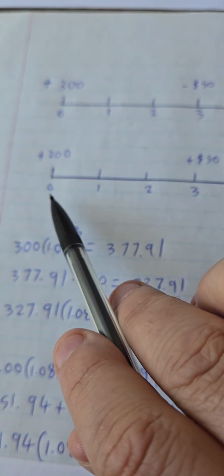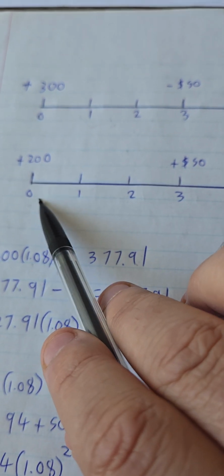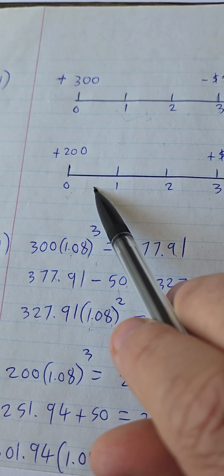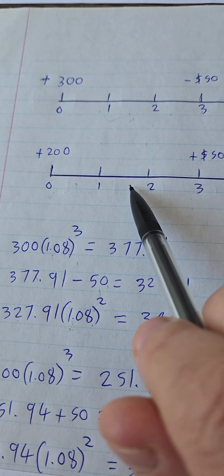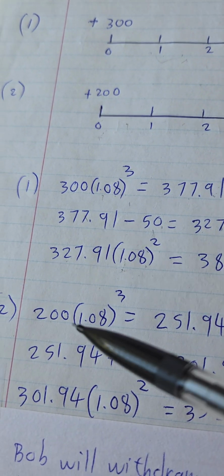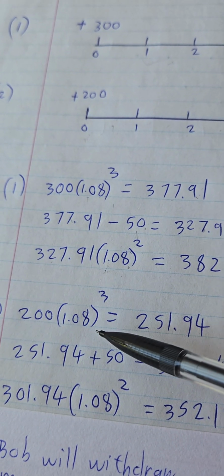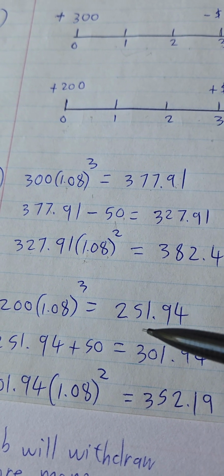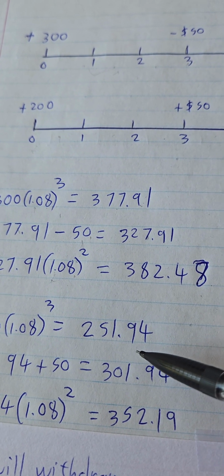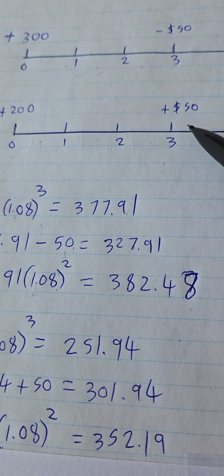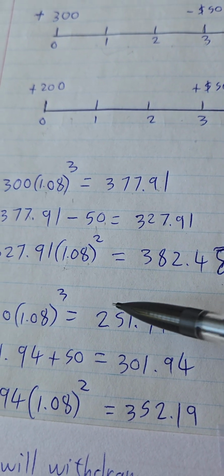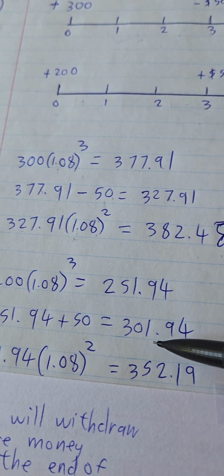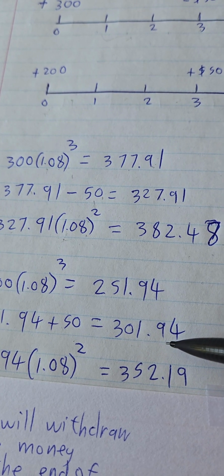The other option, he puts in 200. We first multiply for 3 years. It's times 1.08 times 1.08 times 1.08. It's quicker to just write 1.08 to the 3. 200 times 1.08 to the 3 is 251.94. And then we add on an extra 50. So 251.94 plus 50 gives us 301.94.